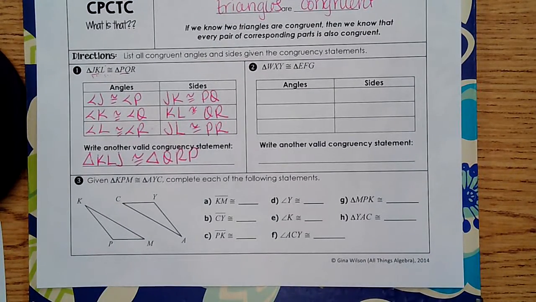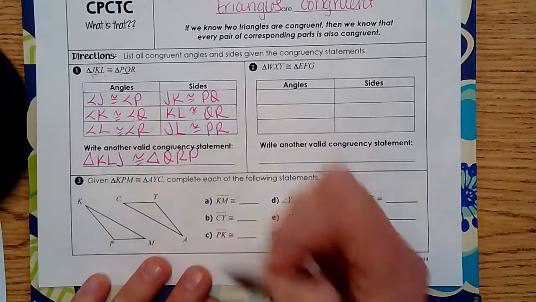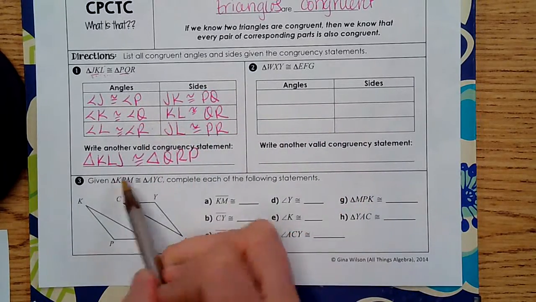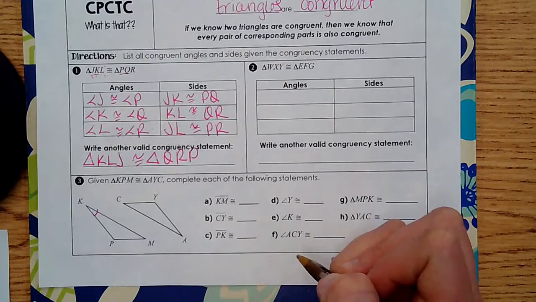Number 3 here, it said, given that triangle KPM is congruent to triangle AYC, complete the following statements. So KM, you can use the picture if you want. We know that K is going to be congruent to A.